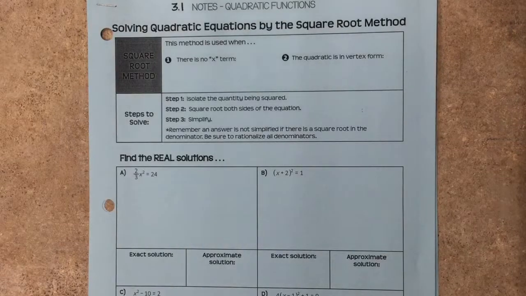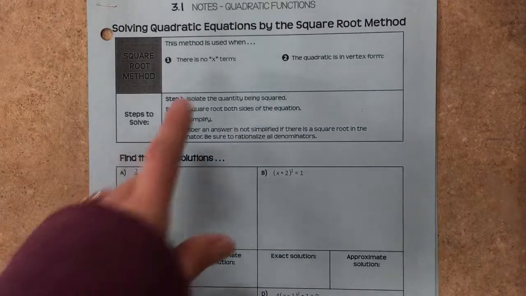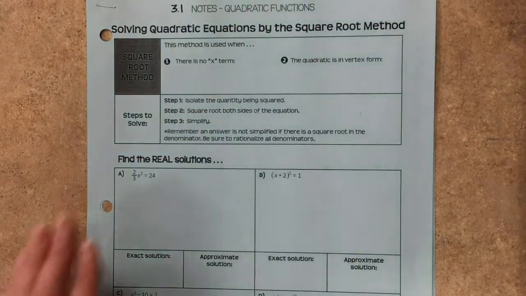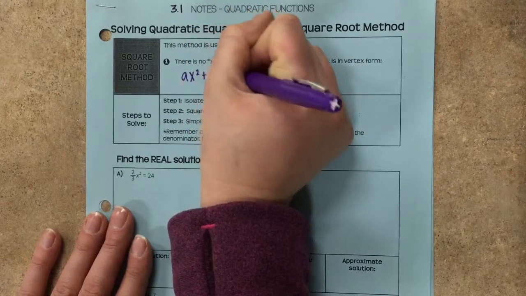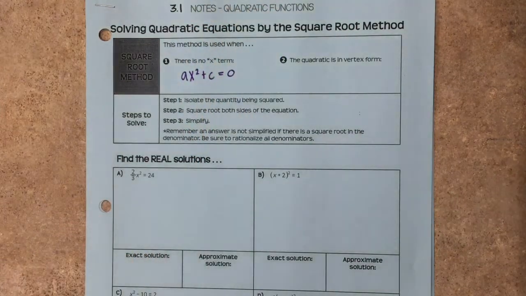Okay, today we're going to be talking about solving quadratic equations. So something that has like an x squared determinant, right? That polynomial of degree 2. And we're going to use the square root method. So when you're using the square root method, you want to make sure that there's no x term. So you're looking for something like x squared plus a constant equals 0, or ax squared equals that constant.